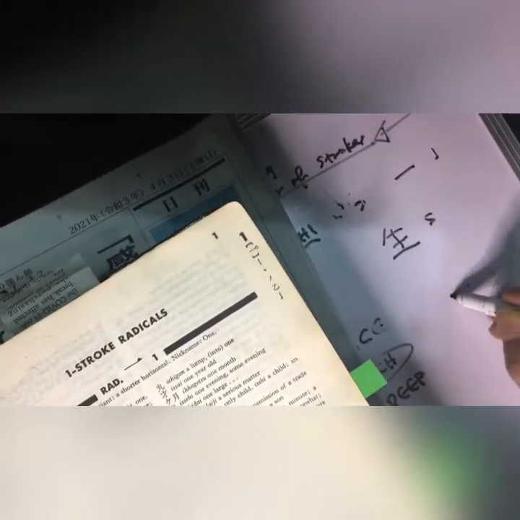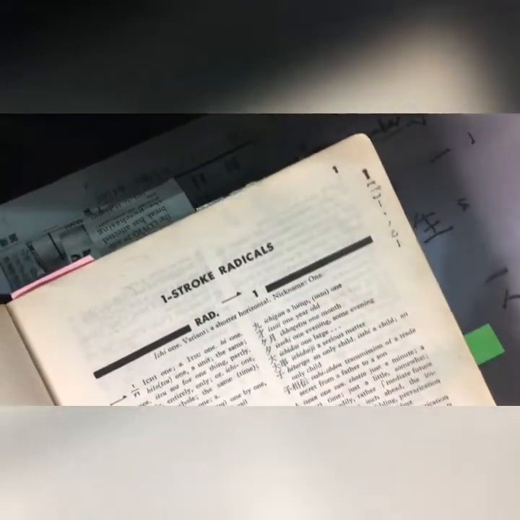O kunyari, itong ichi na ganyan, ang kasunod niyang karakter, dalawang strokes, 1, 2. Kagaya niya, no? 2. Diba? So, ayan, hitori. Ang basa niya, history. So, history. Ang basa niya will be story. One person, di ba? Okay?